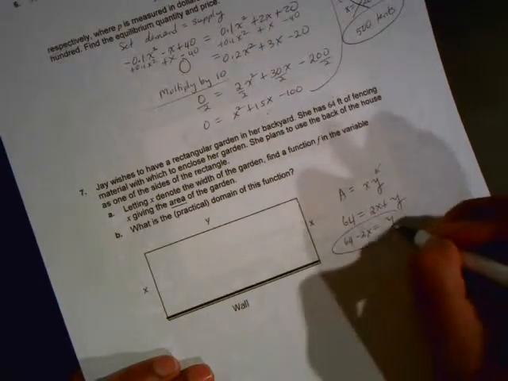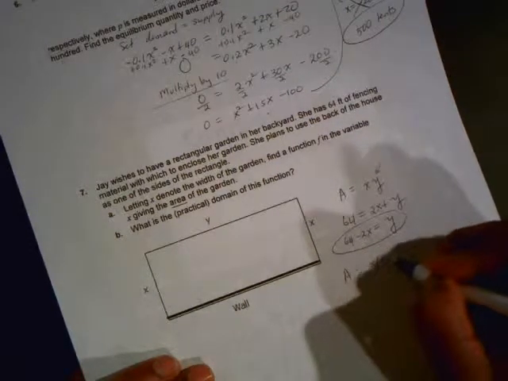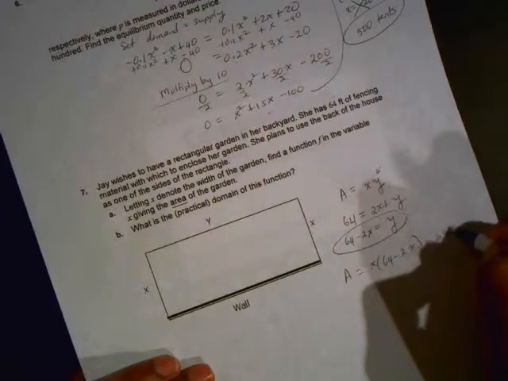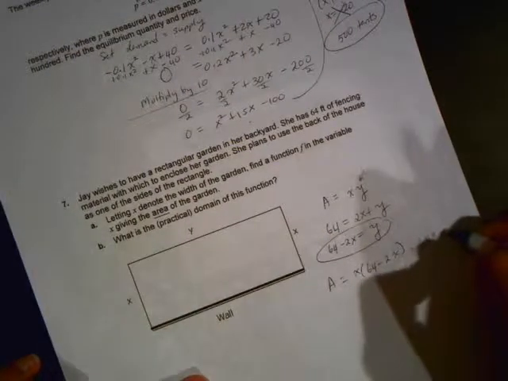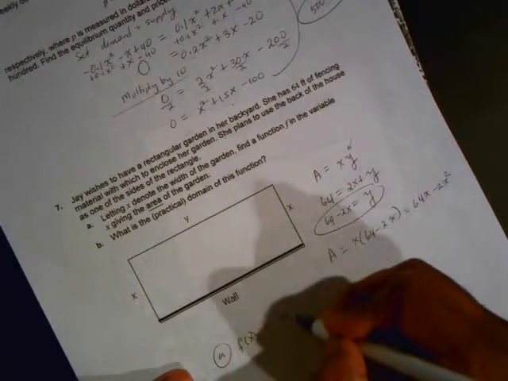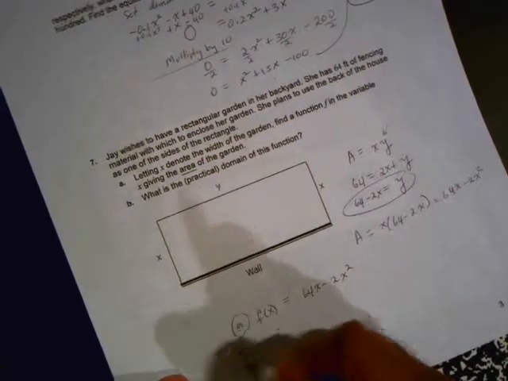So now that I have y, I can go back here. A would be x times 64 minus 2x. And distribute, 64x minus 2x squared. So for part A, I really asked for a function f of x. So f of x, which is the area, is 64x minus 2x squared. That gives us the area. Part B, what is the practical domain?